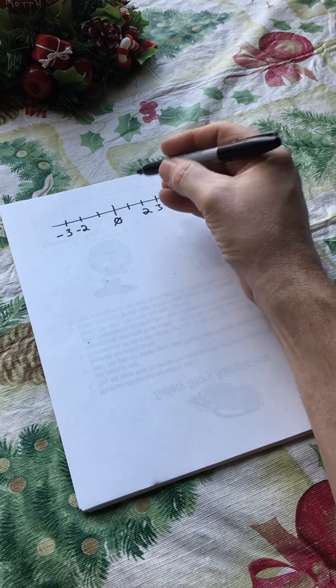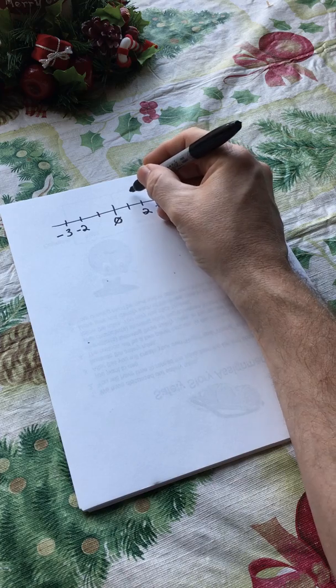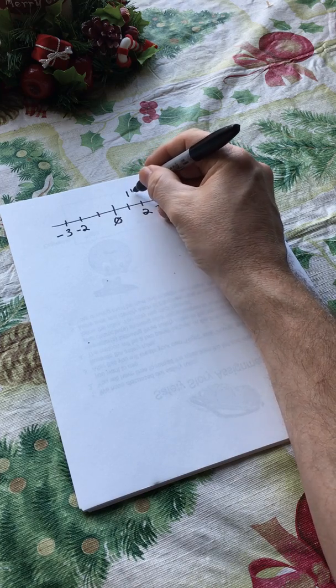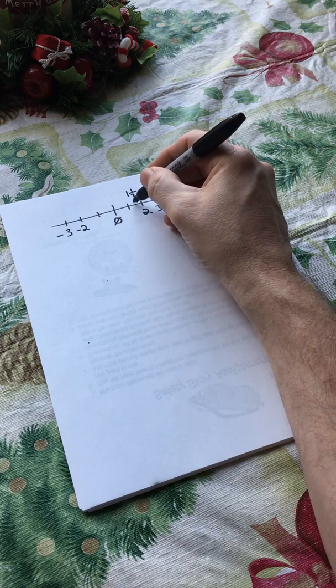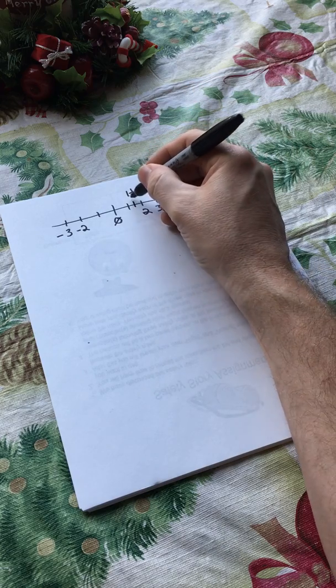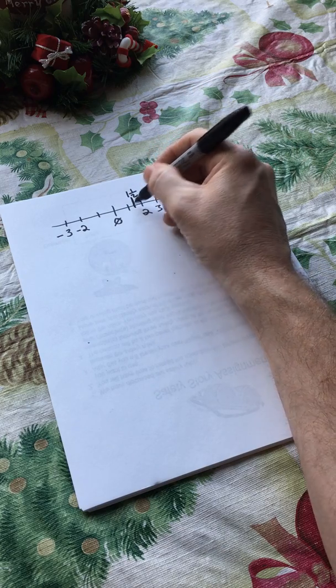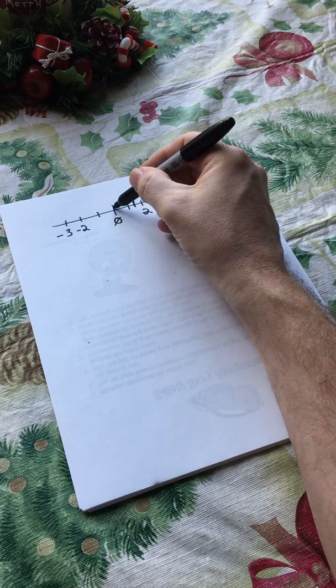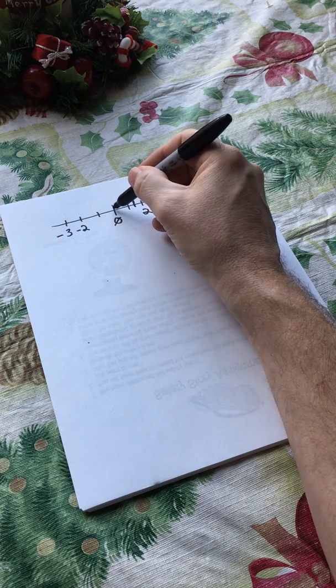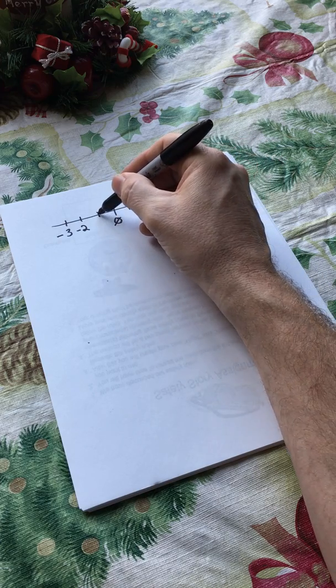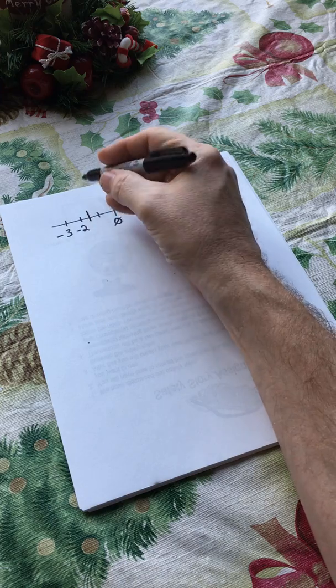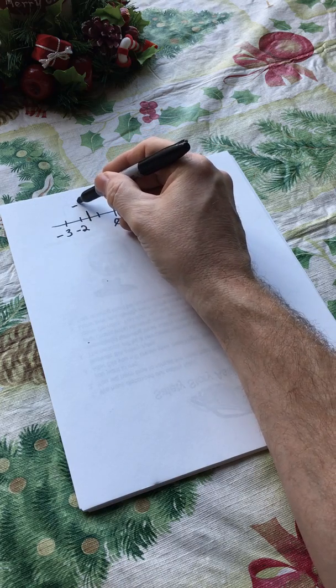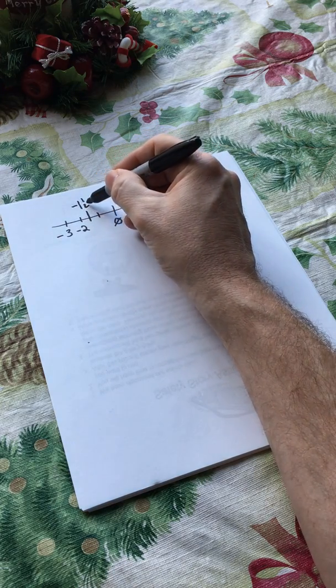If we're talking about, let's say, a positive 1.5, and notice that I called it positive 1.5, but we really don't have to. So here's our 1.5. The distance from 0 is 1.5, so we're going to go on to the negative side, 1 and 1/2. And this would be the opposite of 1.5, and of course, it's -1.5.